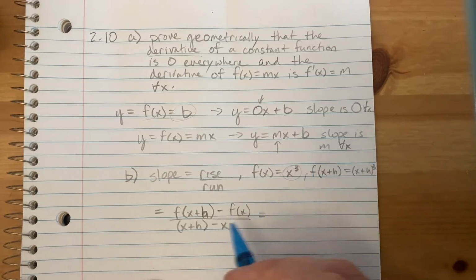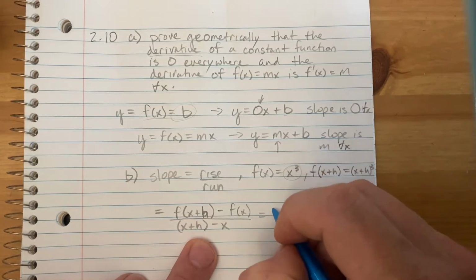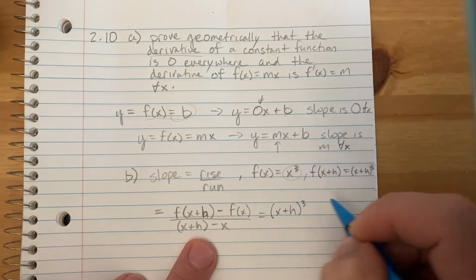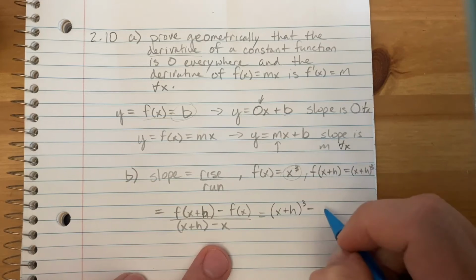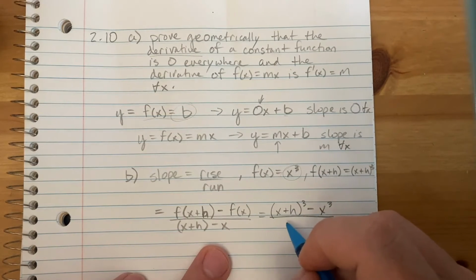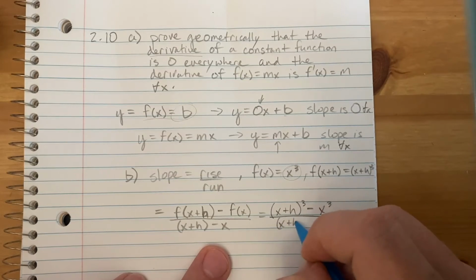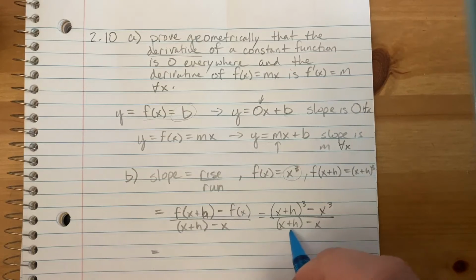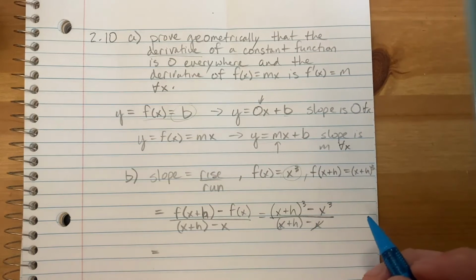So here we've got x plus h cubed minus x cubed over x plus h minus x. And this can simplify, right? The bottom is easily simplified. Those are going to cancel each other out.